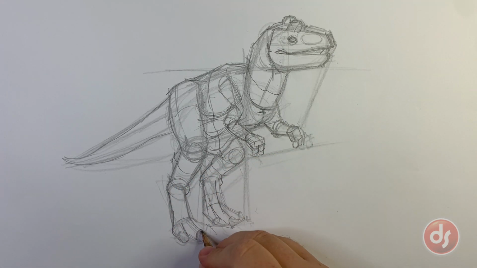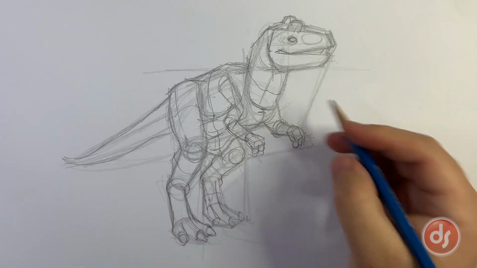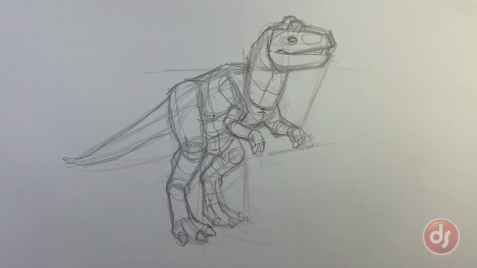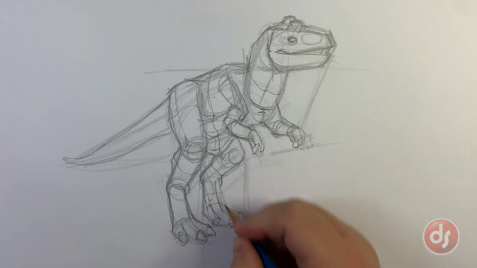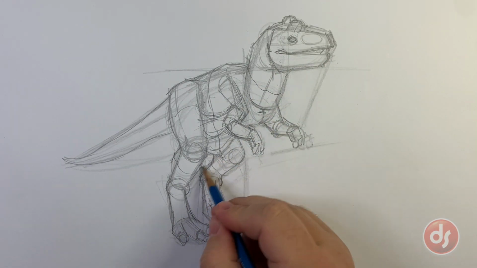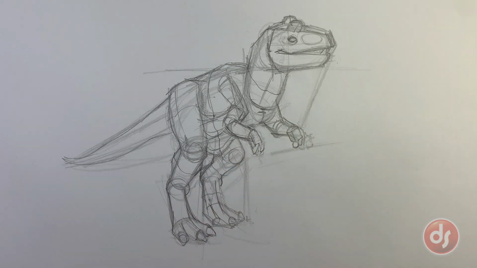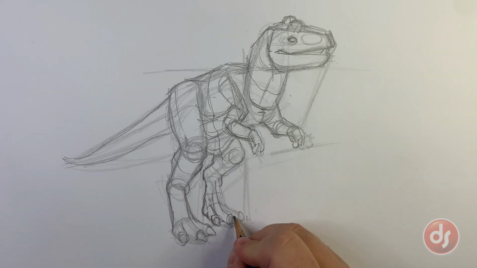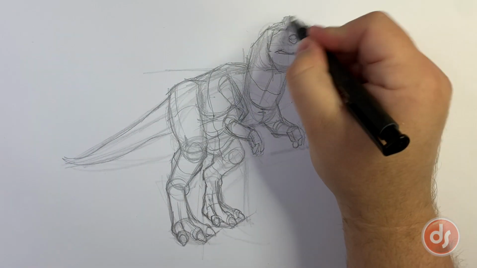The more sighting you do, the better your observations will get. If something looks wrong, erase it and make adjustments until it's correct. Pay attention to negative shapes like the area between the legs. Draw through your forms to make them overlap each other and create depth.